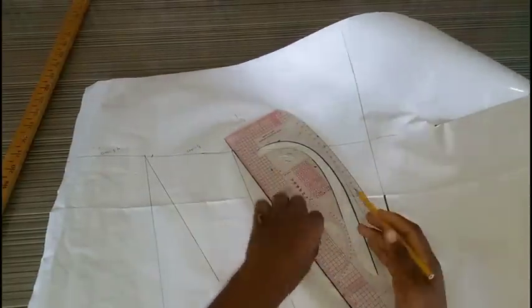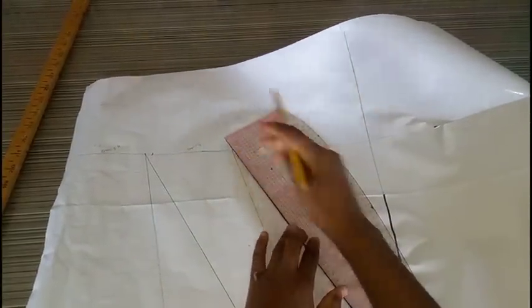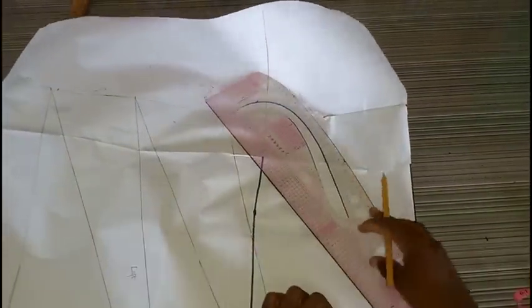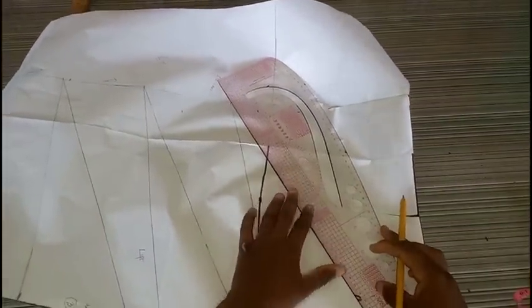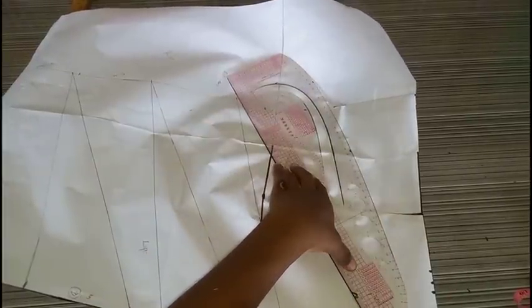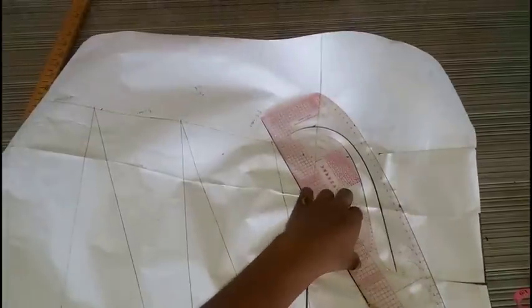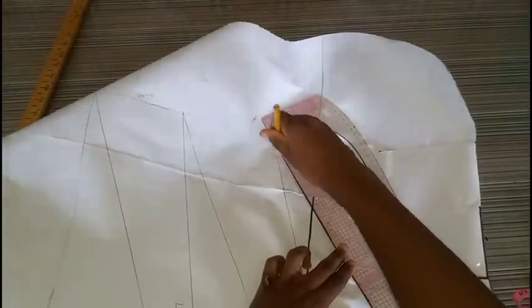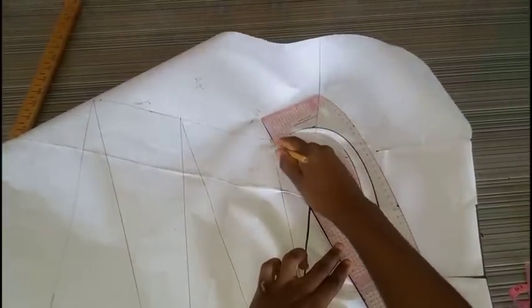I hope you are getting this. Okay. I know it might be a little bit confusing, especially if you're a beginner, but just take your time to go through this video. I believe you are going to get it. So same for the first cutout. I'll be making a triangle, okay, using the 1.5 mark I made.